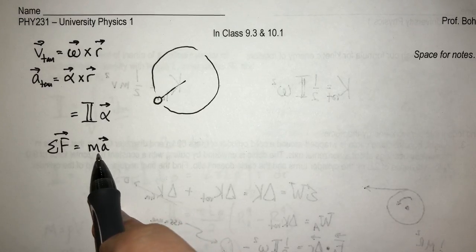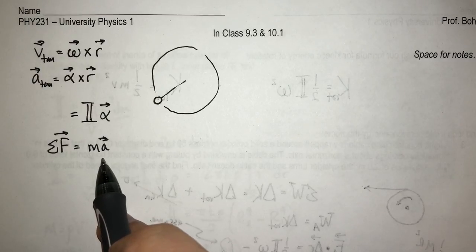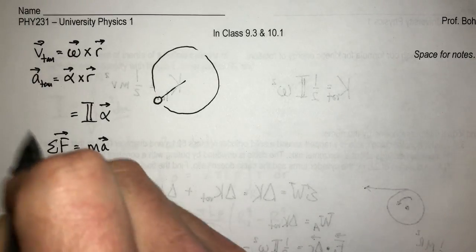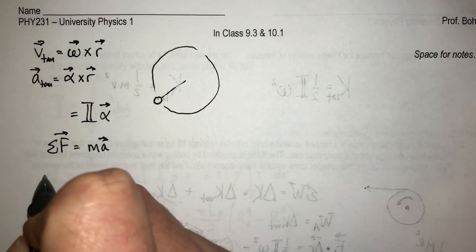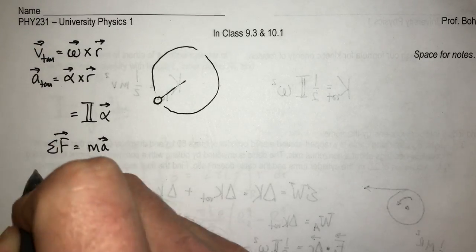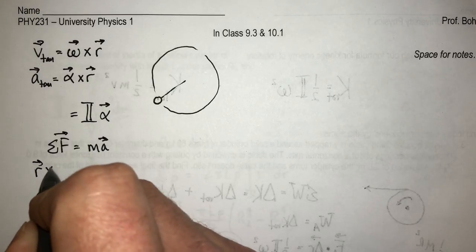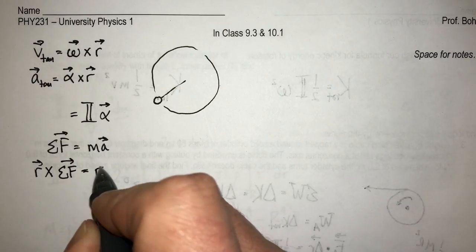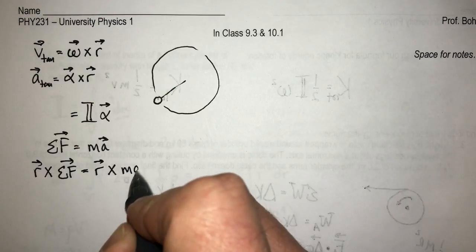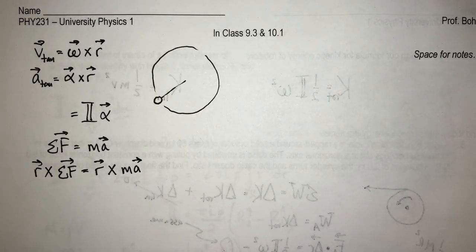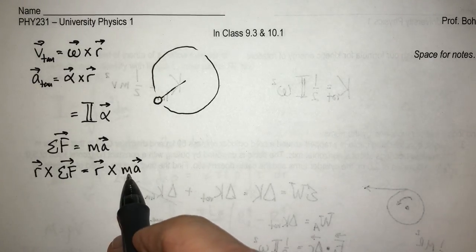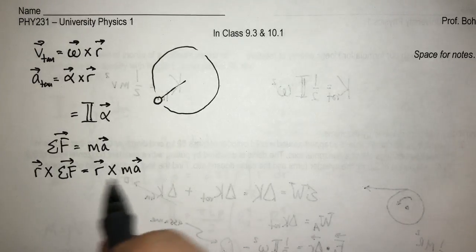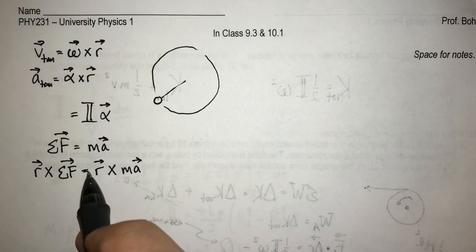Now, for reasons, I'm going to suggest, and as long as we do this to both sides, we can always do this, I'm going to suggest taking the cross product of vector r from the left on both sides of Newton's second law. Now, mass is a scalar, so we can multiply that before or after, it doesn't matter. So let's pull it up front.